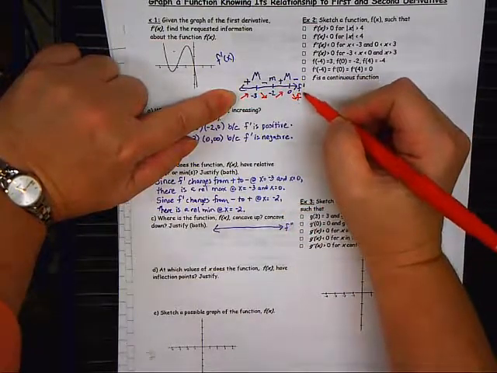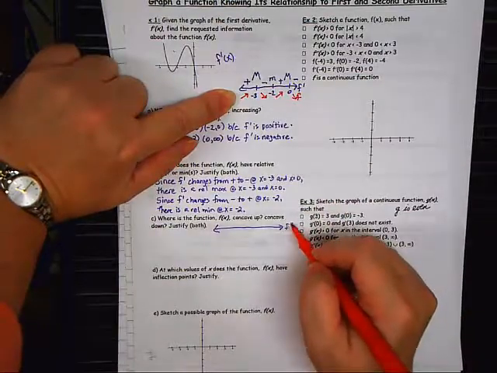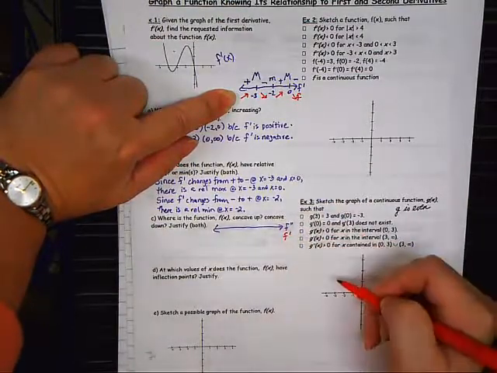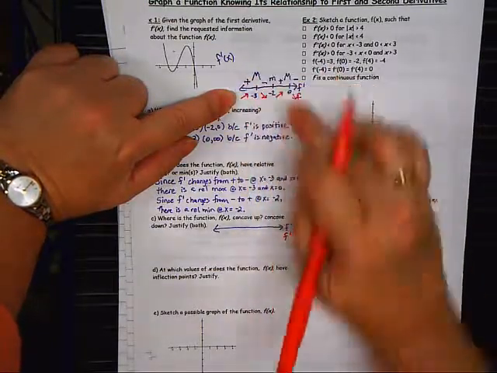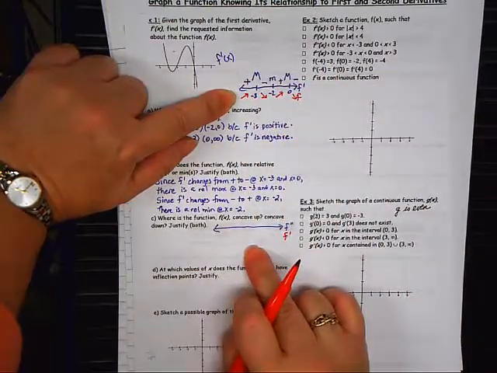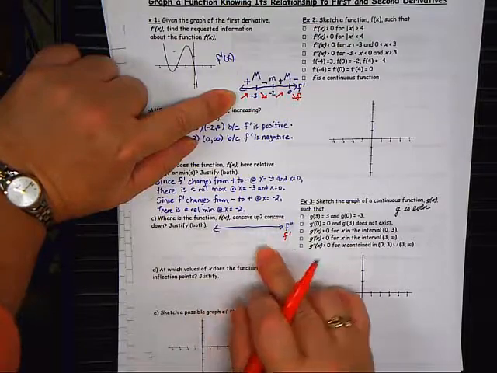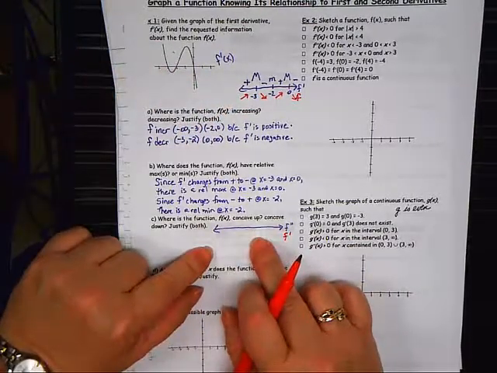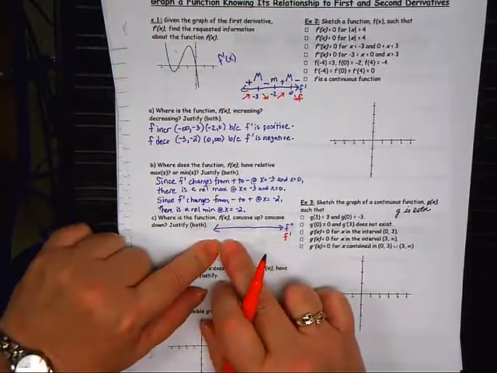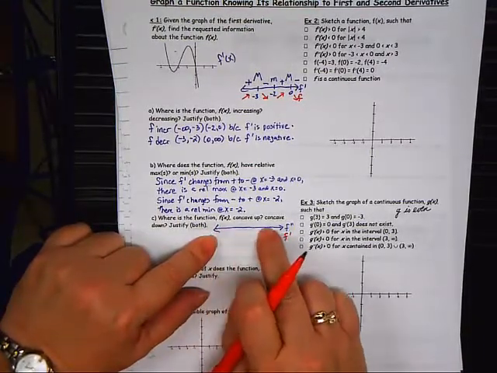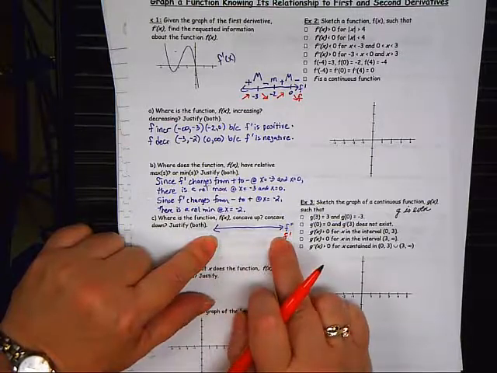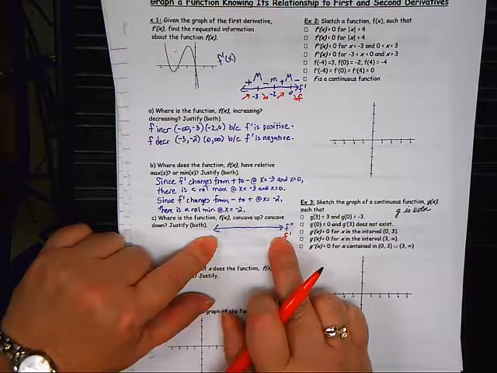So if this says f prime and this says f, if I have f double prime here, this is f prime right there. You go down one step. And the same rules that are here apply to this one as well. Okay? So, do I know anything about f double prime yet? No. I do know stuff about f prime, don't I? Okay? So if these are pluses and minuses, these are arrows, increasing and decreasing.